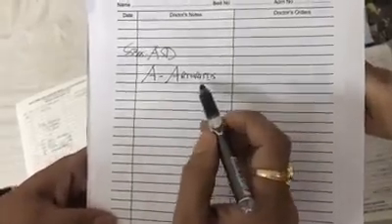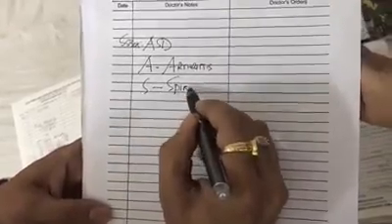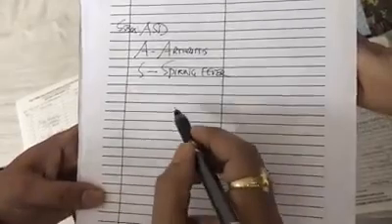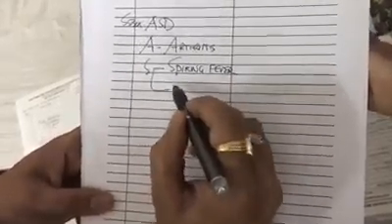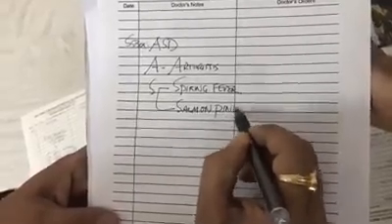So the arthritis. And the second, S, is really important, that is the spiking fever, my dear. Spiking fever. And another one we need to remember is the salmon pink rash. Means the rash.